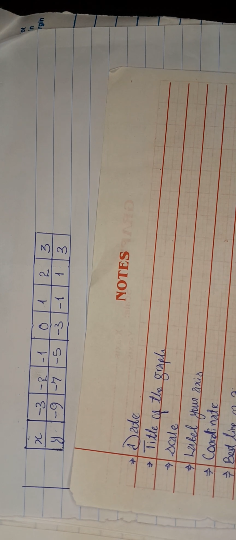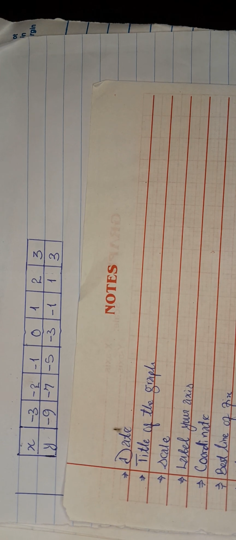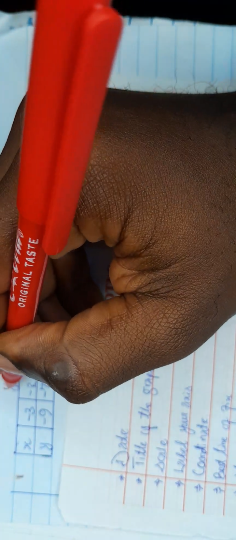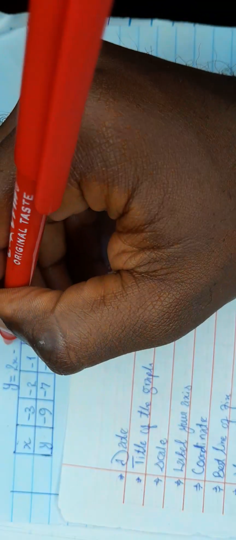But for this class, we're not going to be getting the slope and the intercept. So we just deal with the date, title of the graph, the scale, the axis, the coordinates, especially the coordinates, then the best line of fit. Okay, we'll still be using our values. This equation is y equal to x minus 5.